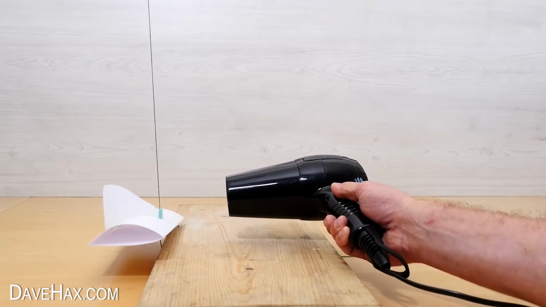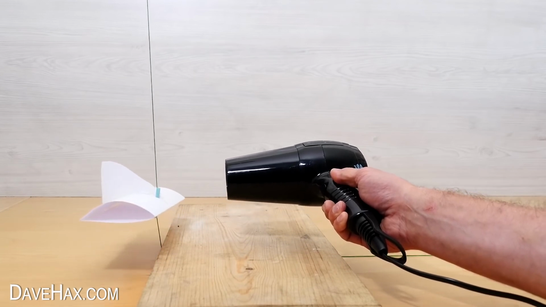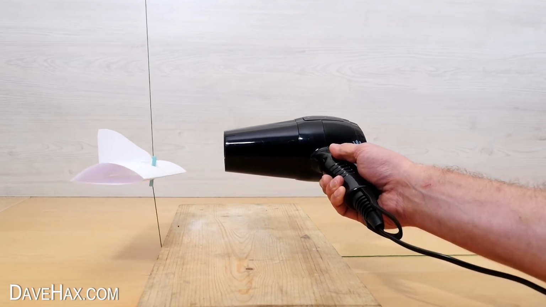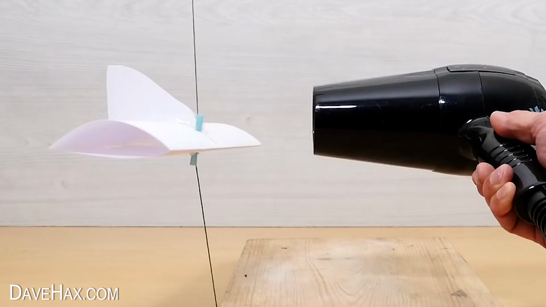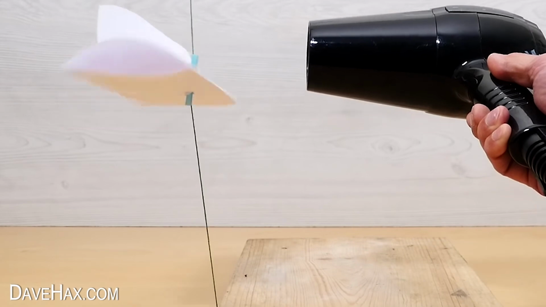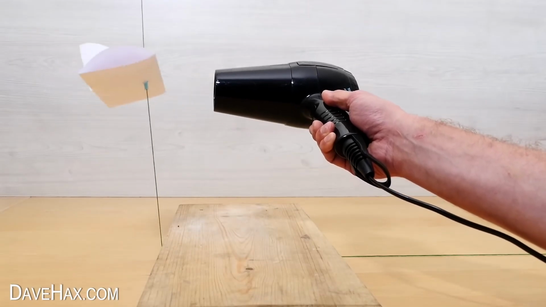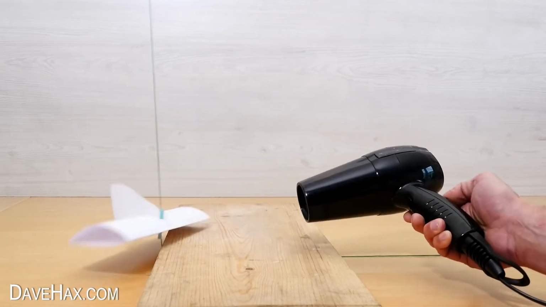You can see here from the position I'm holding the hairdryer, nearly all the air is going over the top of the wing. But we're still able to raise the wing and make it fly. If I position the airstream more underneath the wing, we lose our vertical stabilisation a bit.